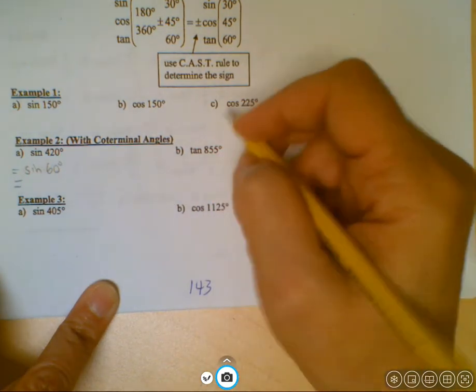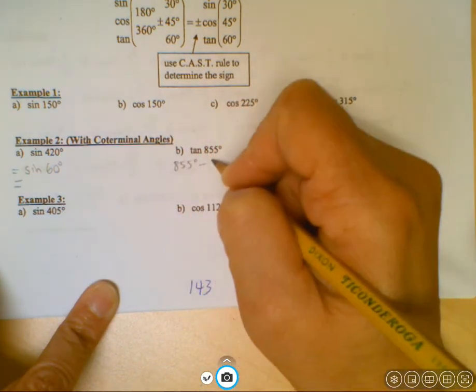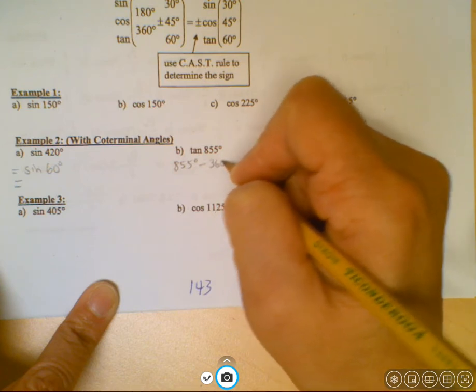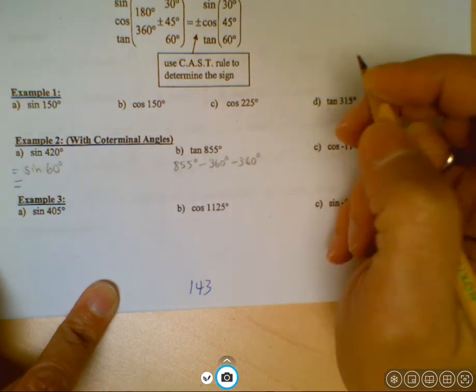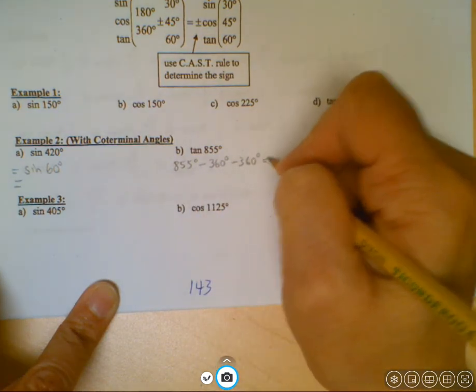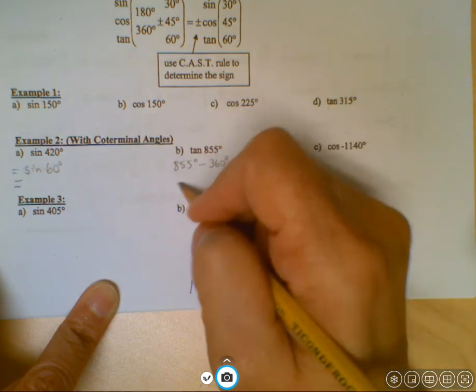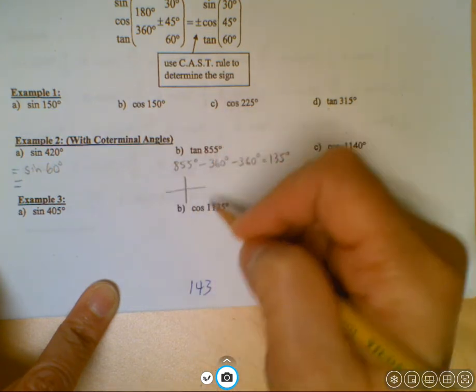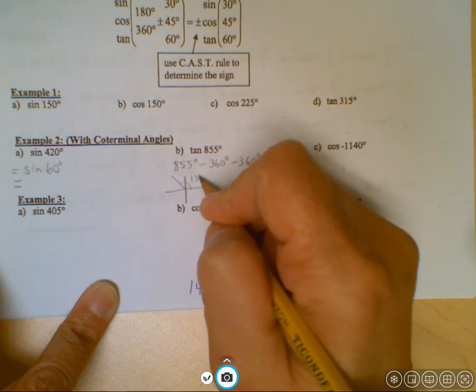Tan 855. So subtract some 360s from 855. Okay, if you want to use the calculator for this part, you can. I think if you subtract 2 360s, so that's subtracting 720, you end up with 135 degrees. And 135 degrees, you know what to do. So just to remind you, you're going to draw a diagram for every question.